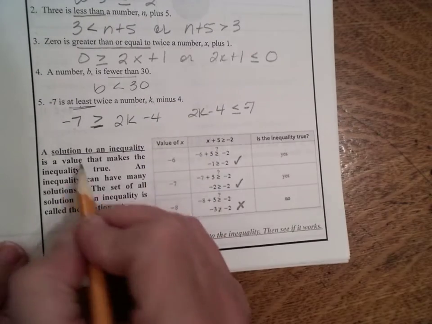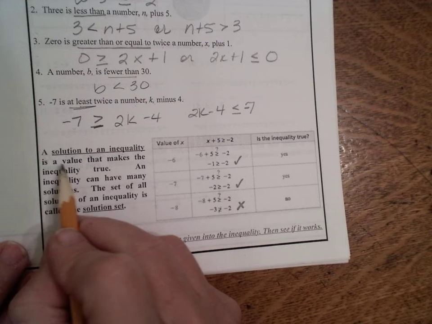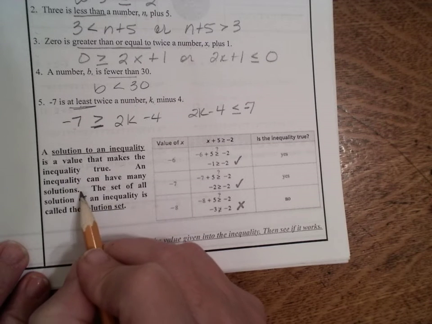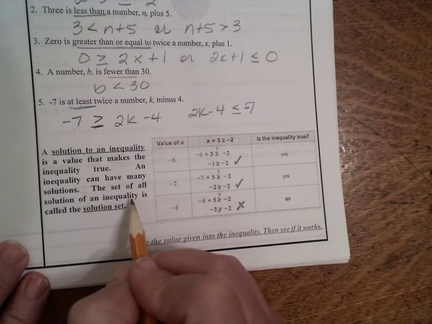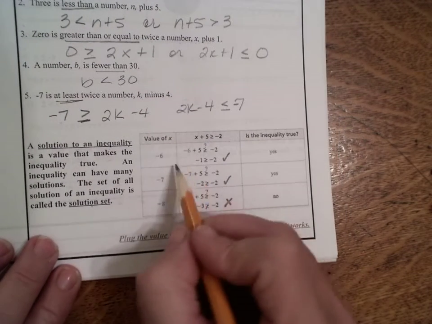Okay, so when we talk about a solution to an inequality, when we say, is that a solution to the inequality? It's the value that makes the inequality true. An inequality can have many solutions, and the set of all solutions of an inequality is called the solution set. Okay, so it's called a solution set.